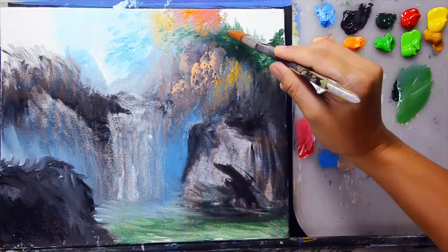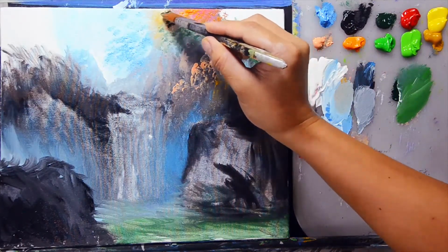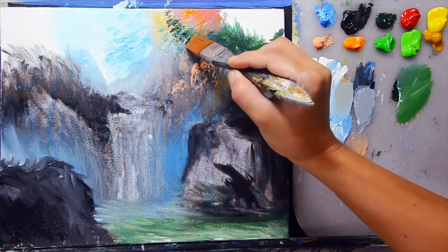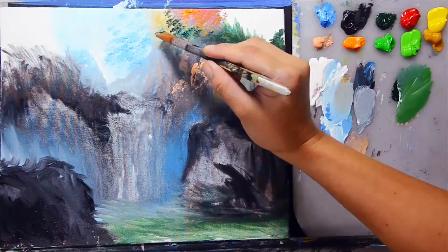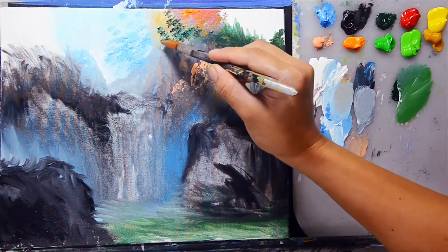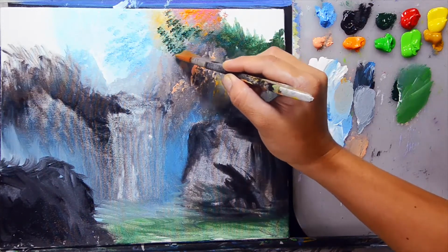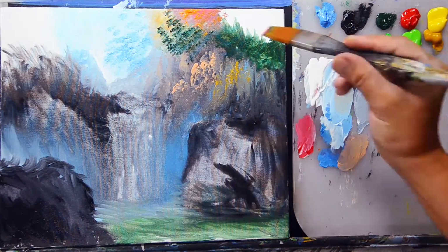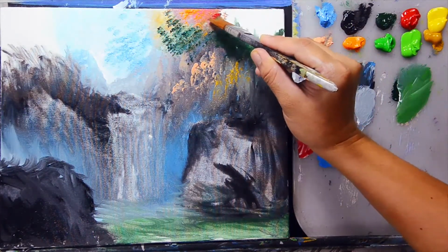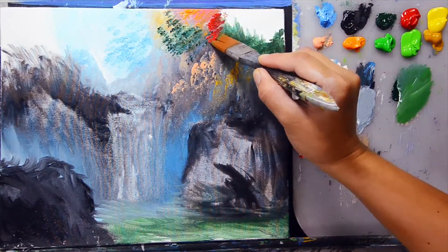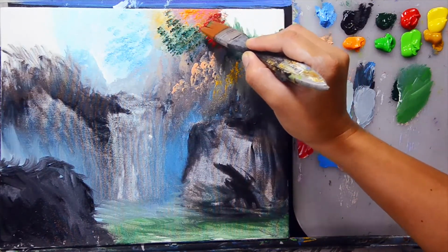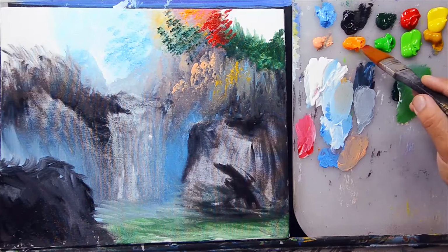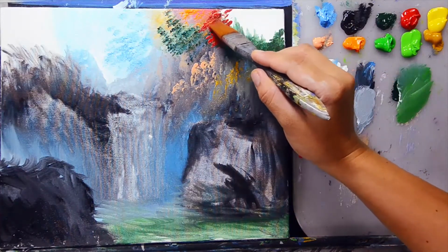I'm going to add more ochre green here for the trees to this area there. The ochre green. Then the scarlet red. I'm going to add also the scarlet red here for more color of the trees to this area. And the cadmium orange for the highlight of this tree. Cadmium orange there.